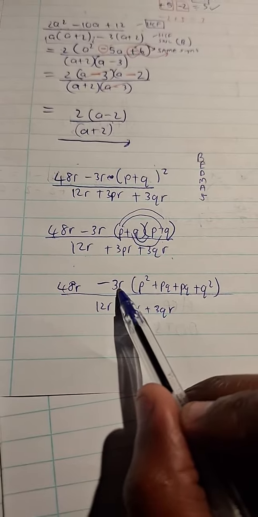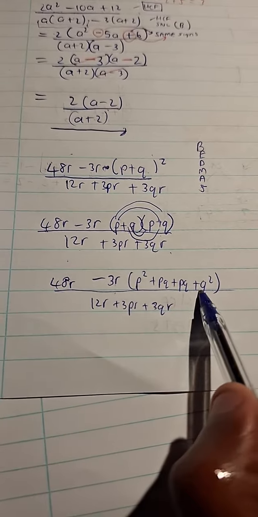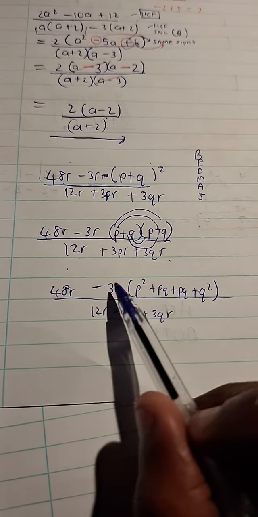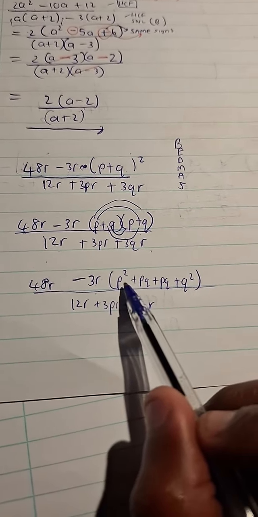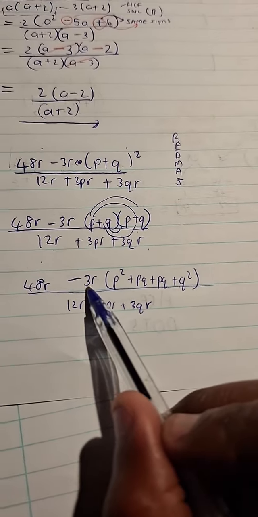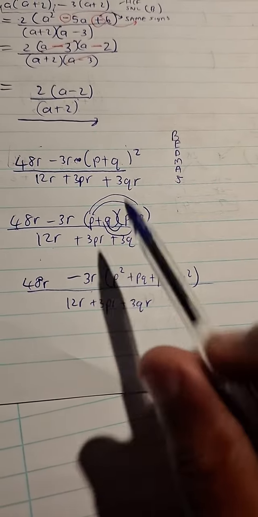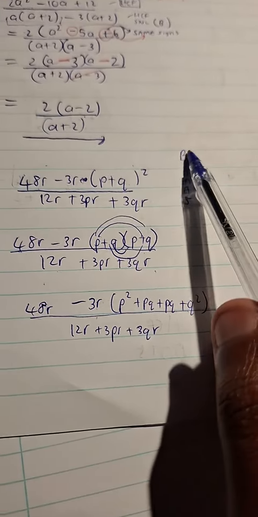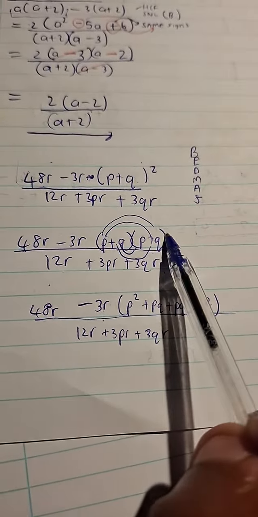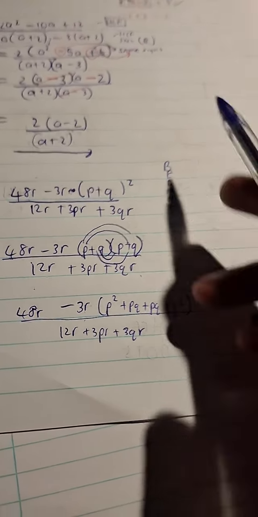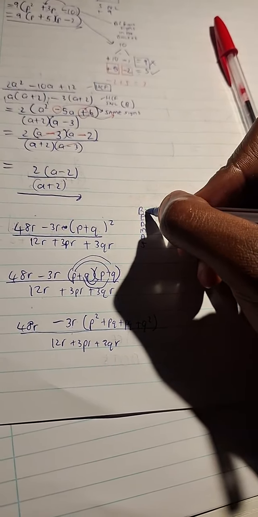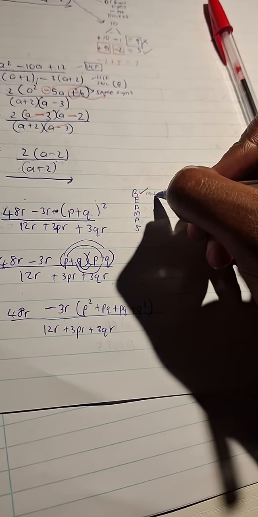Now I'm ready to take the negative 3r and distribute it here. Okay, ready to do what? Take the negative 3r and distribute it. But before that, why did I open two brackets here? Because of this guy, brackets.